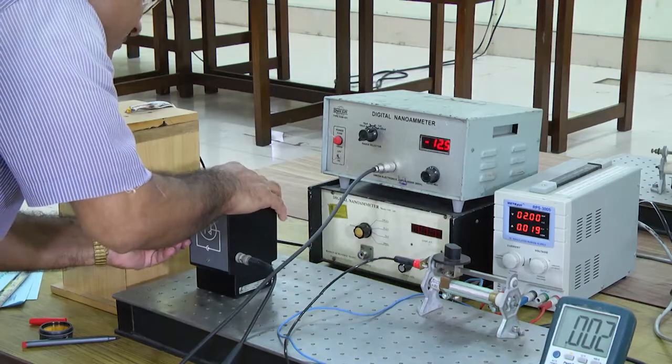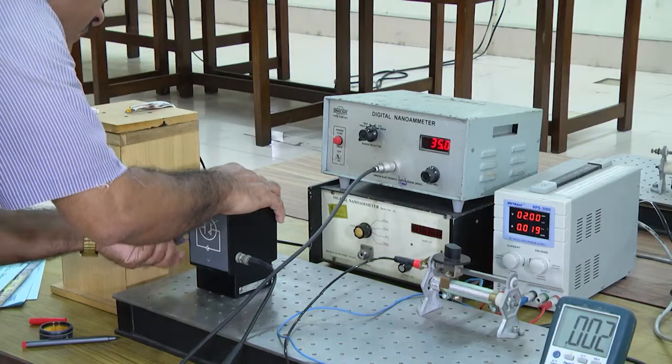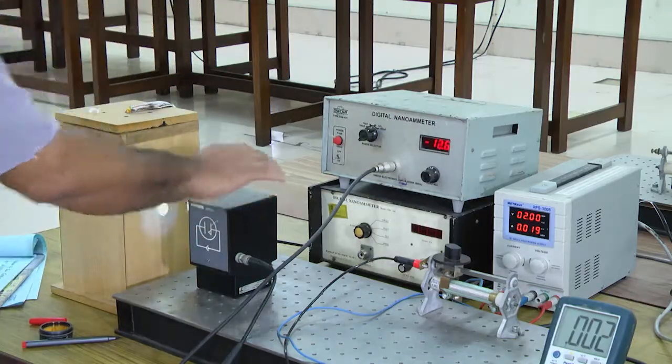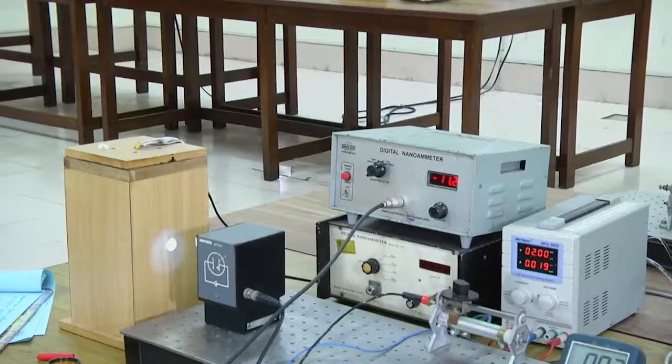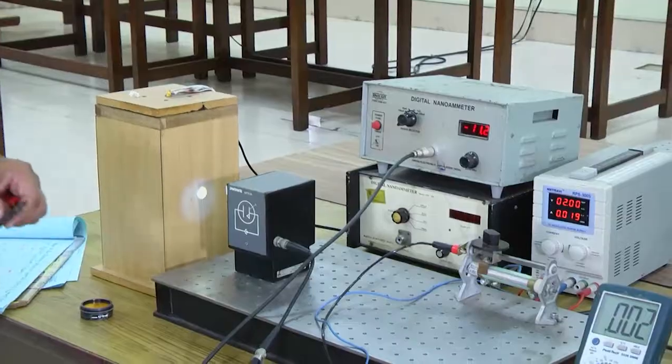I think this is the experiment for the photoelectric effect. Clearly we are able to demonstrate that the current we are getting, the plate current or anode current, depends on the frequency of the light.